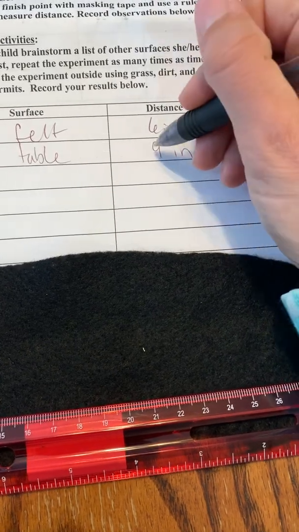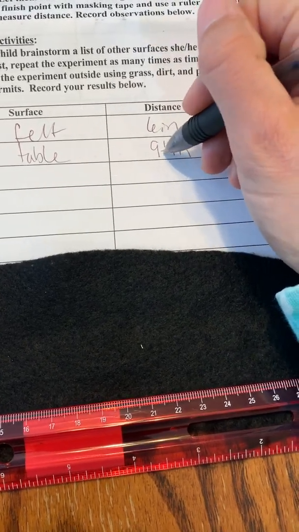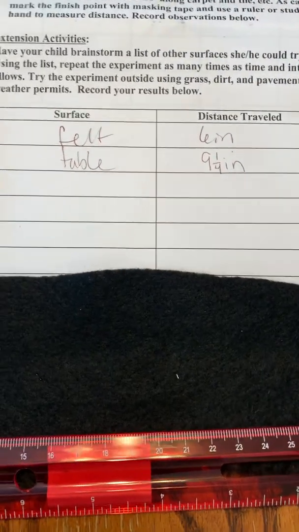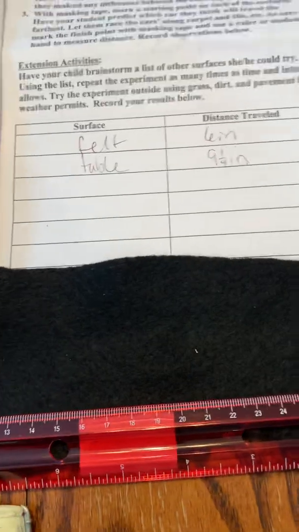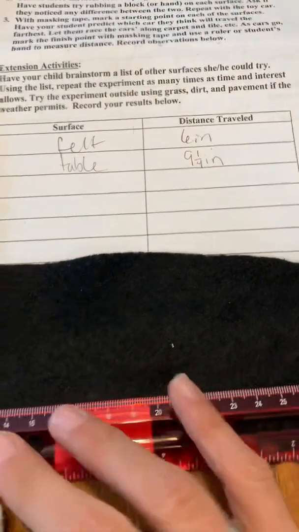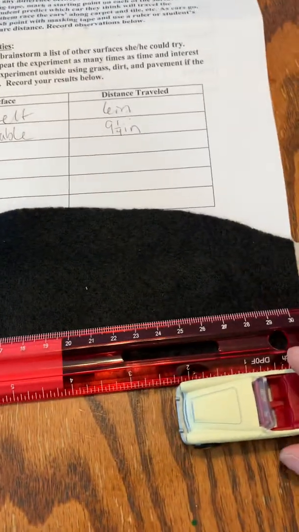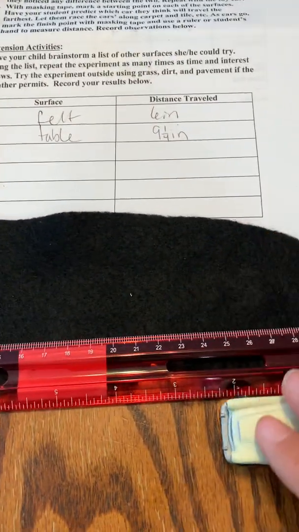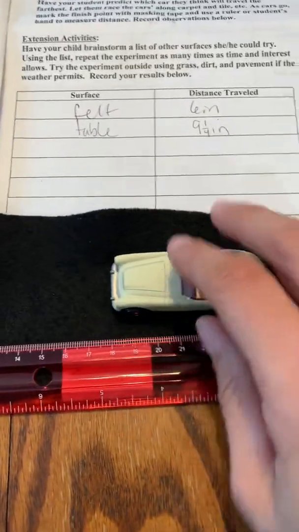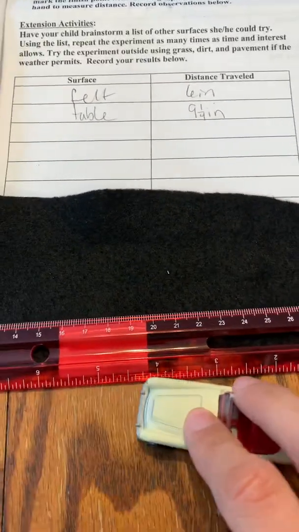But there's no reason not to introduce them to the idea of accurate measurements and some fractions if you're working in small groups with them. So here's where you might start a class discussion, a conversation about claim, evidence, reasoning, right? Which surface did the car travel furthest on? That was the table. Why is that? Because the felt provided more friction, or the table provided less friction.